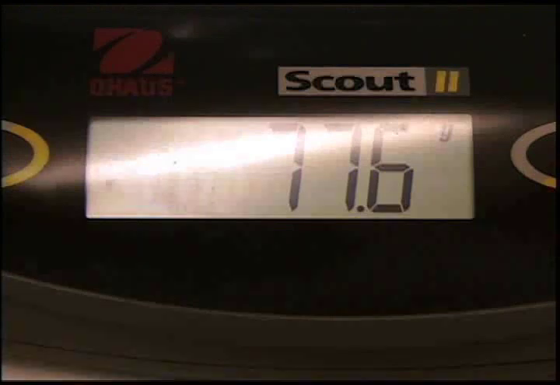What was the volume of the water? The volume of the water was 10 milliliters. We used 10 milliliters of water. The mass we figure out by subtracting those two numbers. To find the density of water, we're going to take the mass divided by the volume, or the grams divided by the milliliters. And one great thing about metrics, why we love metrics so much, is that 1 milliliter is actually equal to 1 cubic centimeter.